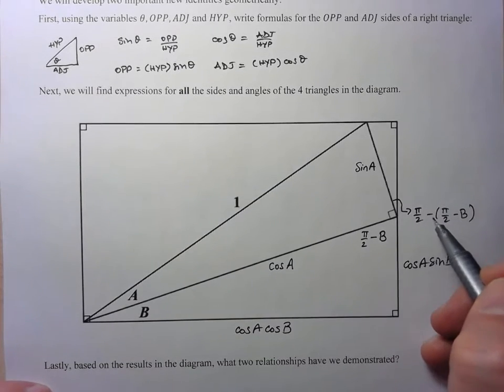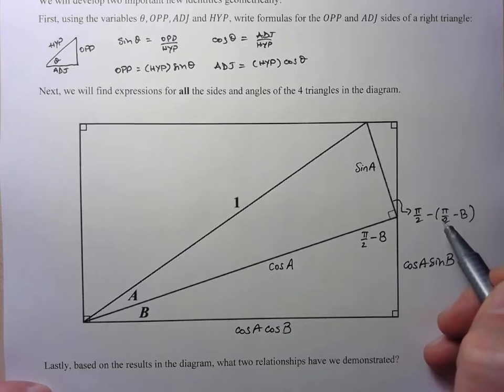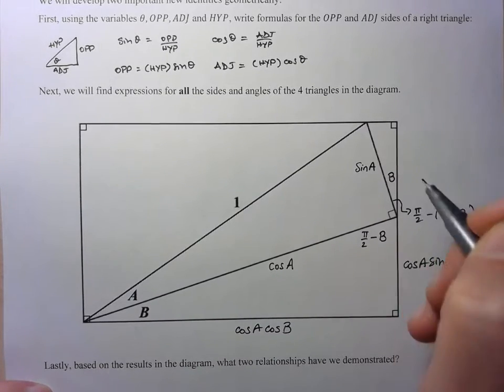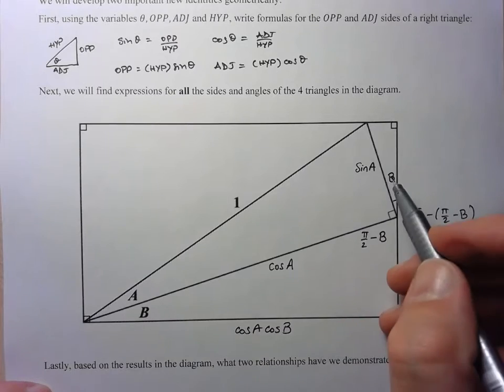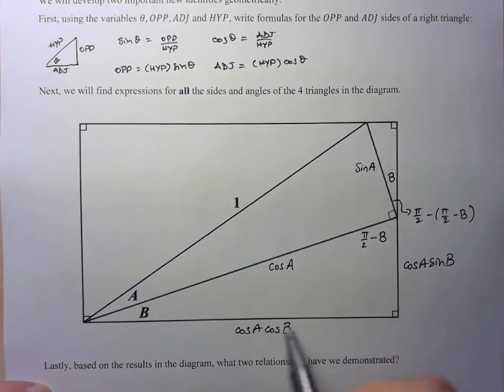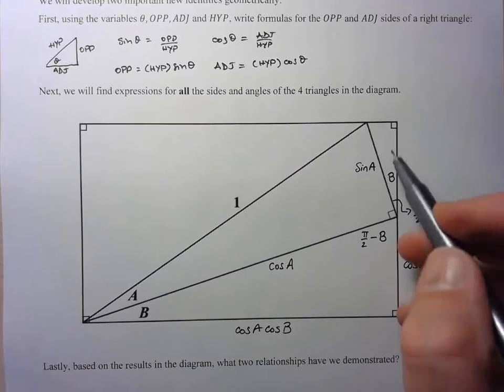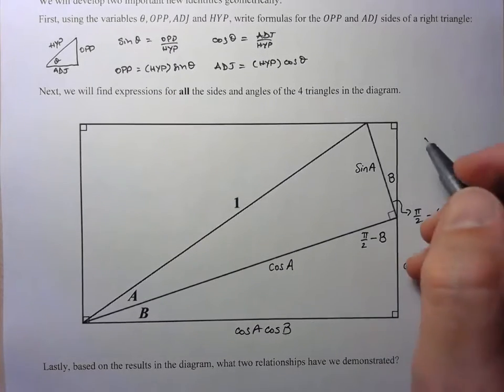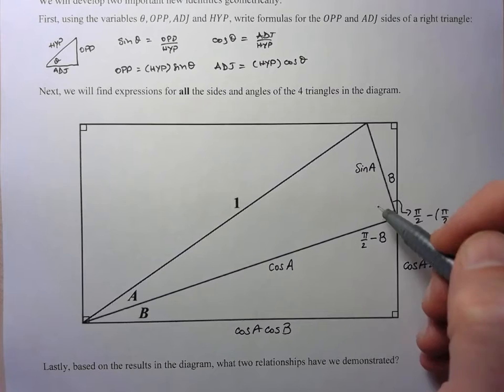Well, pi over 2 minus pi over 2 is 0, so I'm just left with negative of negative B. So it turns out that this angle inside is also B. So this triangle here is just similar to that one there. Because if they share two angles, then they must share the third. But that's not really the important part. The important part is that now I can fill out the side lengths here.